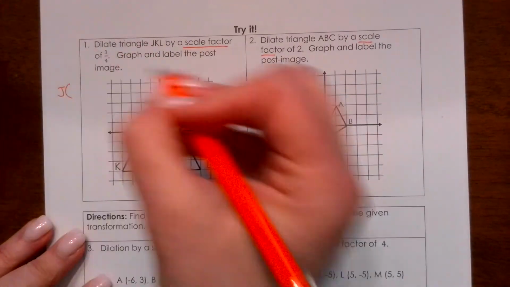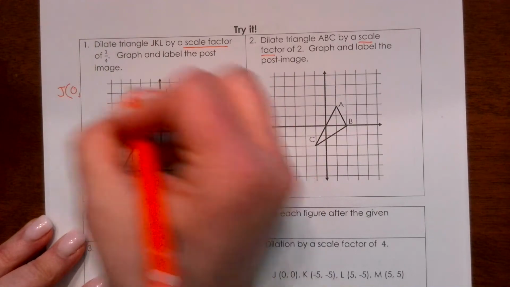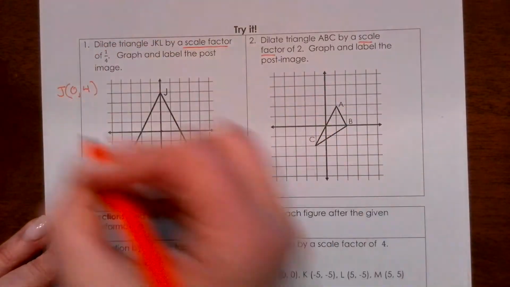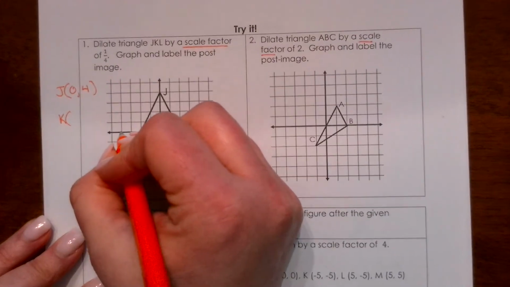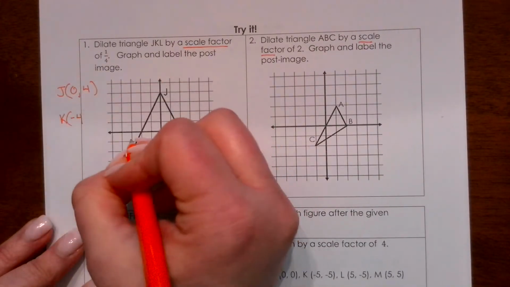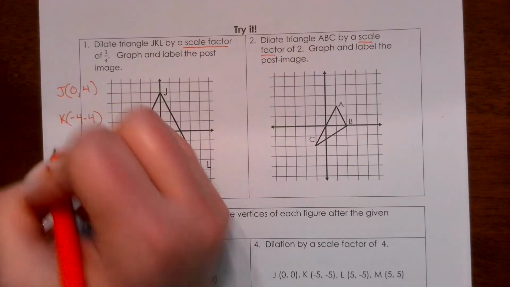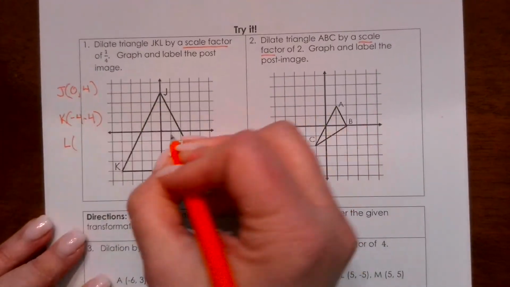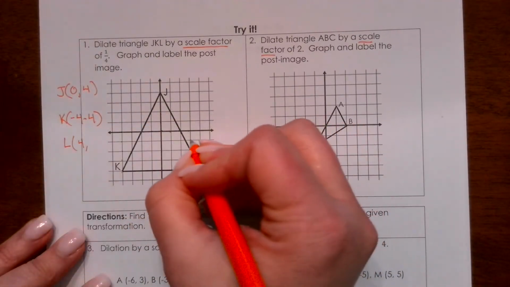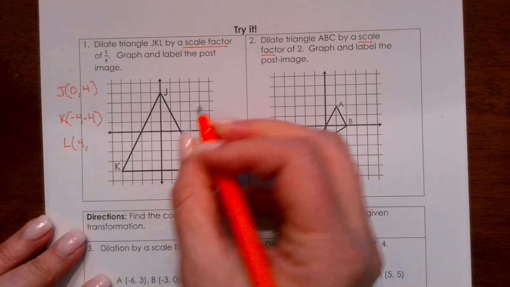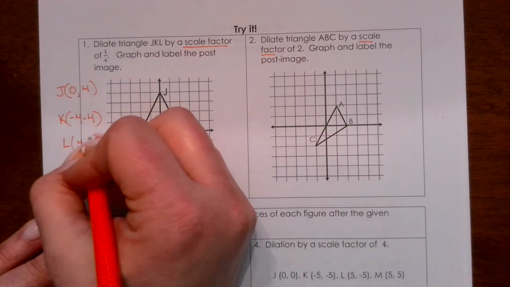Let's look at J. J is at 0, 4. K is at -4, -4. And L is at 4, -4.